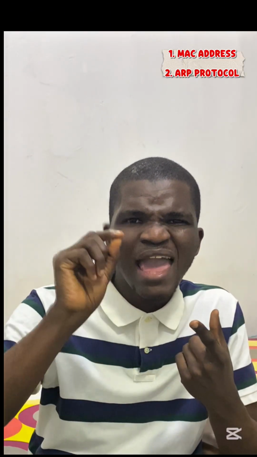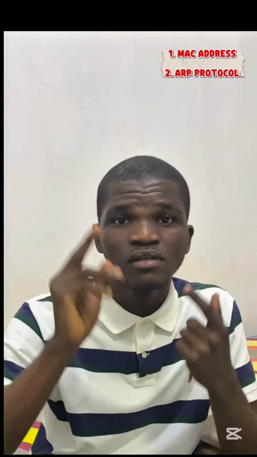Number 2 is what we call ARP verification. They make sure that when a computer wants to send data to another computer within the organization, if any computer claims the IP, this computer must verify it before sending any data to it. That's what we call ARP verification.